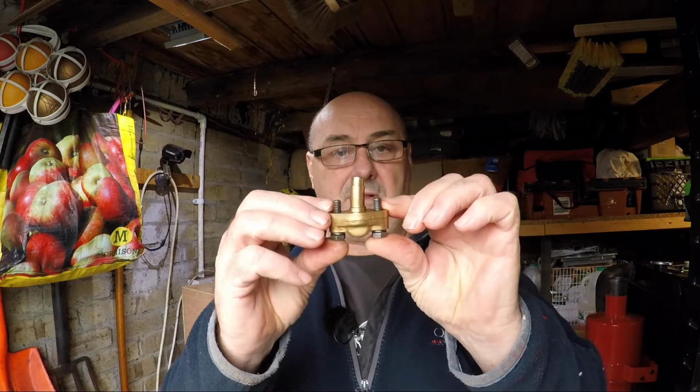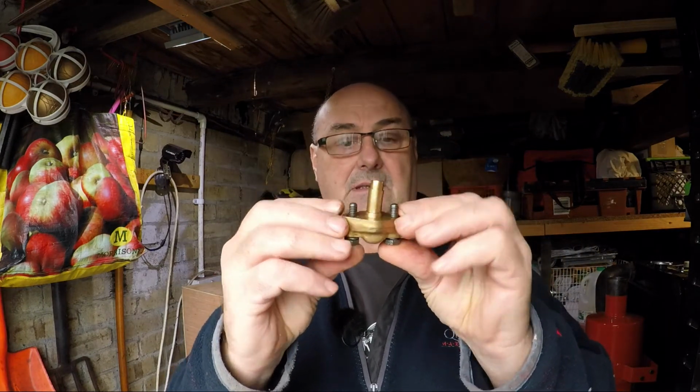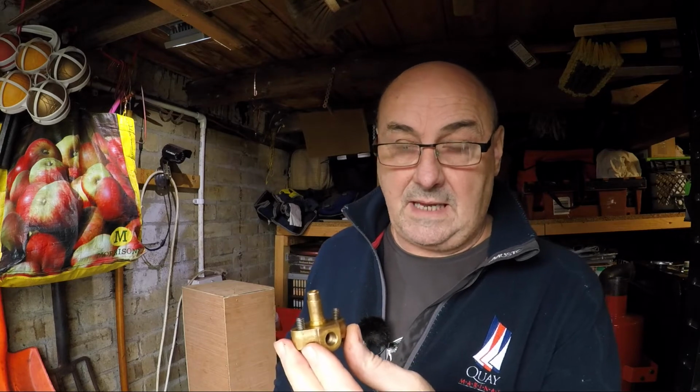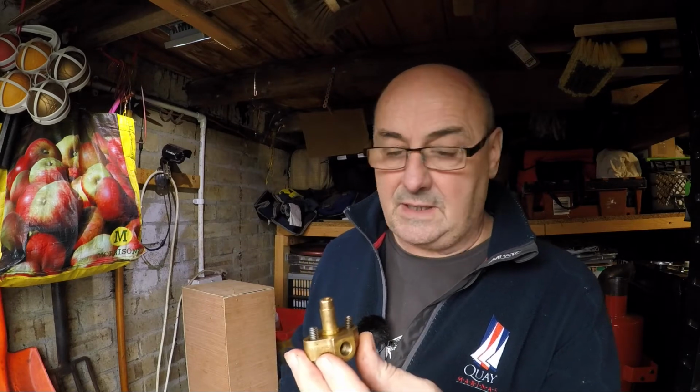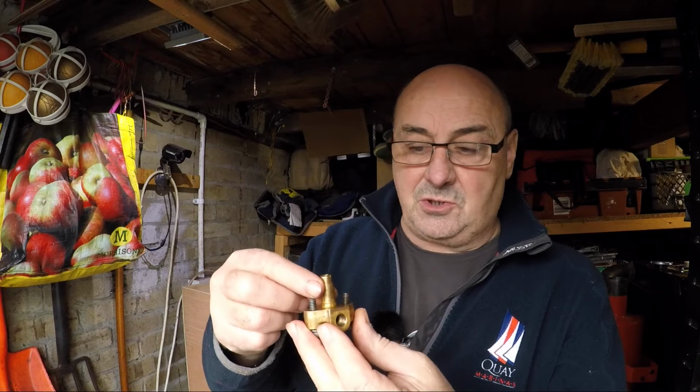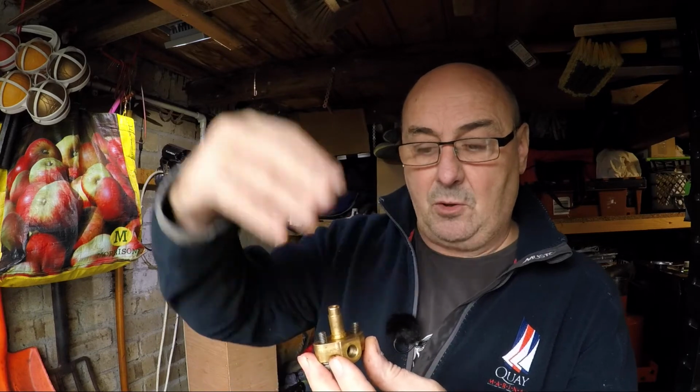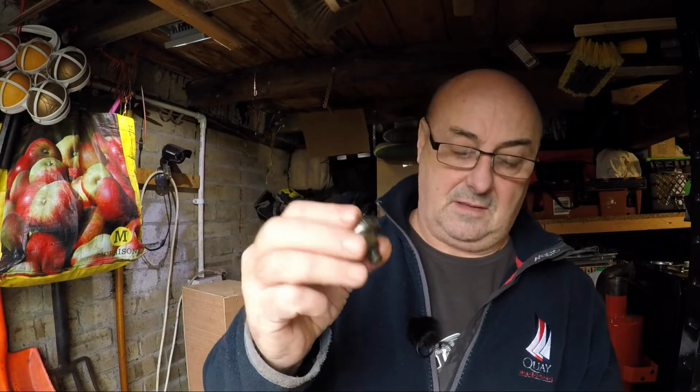Look at the bend on that. This is the fitting, the brass fitting. It goes into the bottom of the PTO casing, into the suction tube. So when the pump is sucking, it creates a vacuum in here that our switch goes onto.